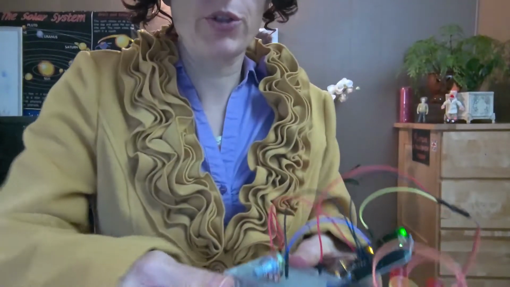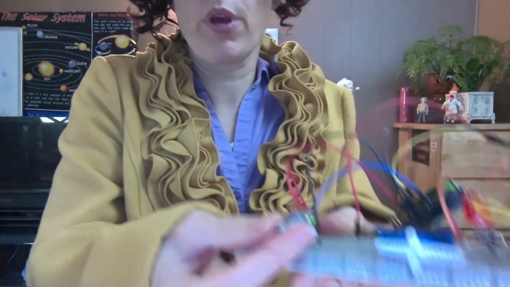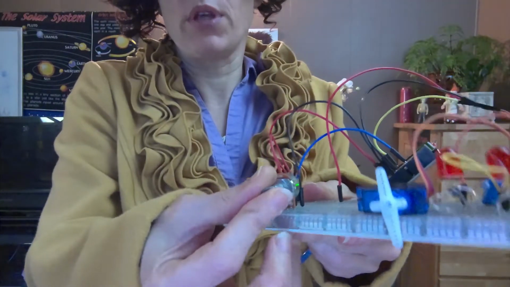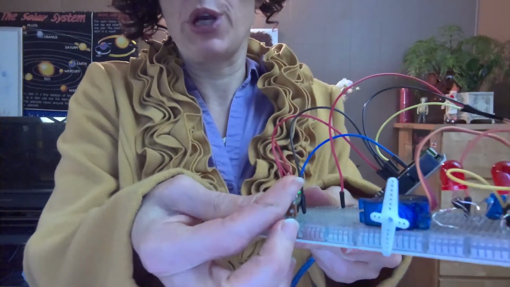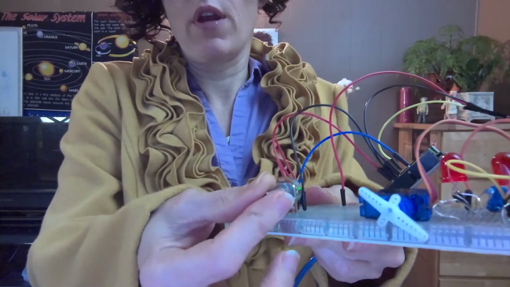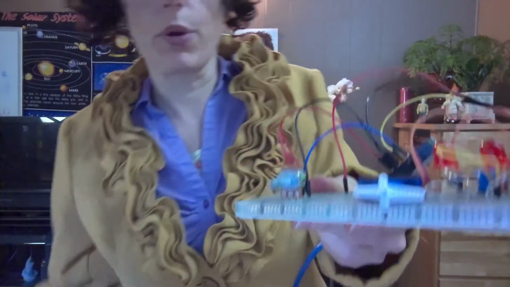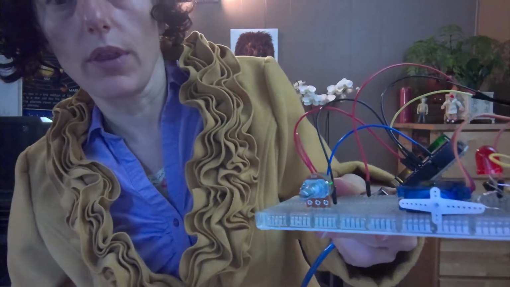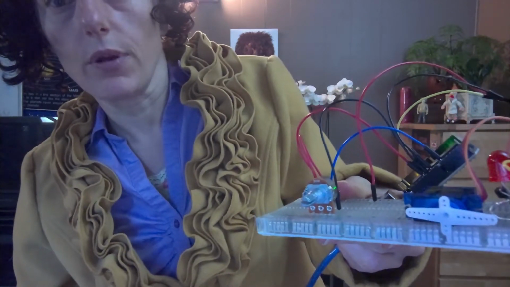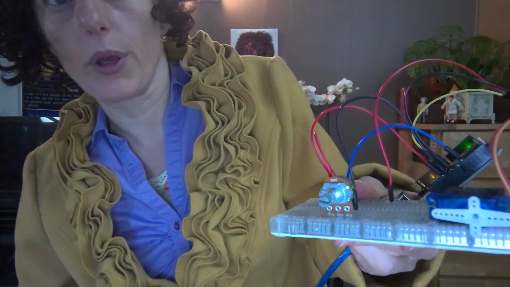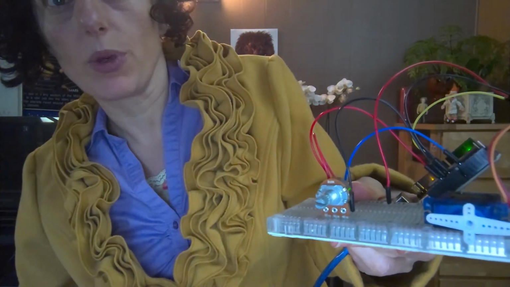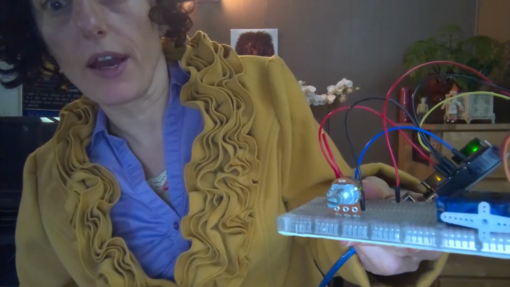Hi, Smitty here. I wanted to show off my servo motor running the knob sketch. When I turn my potentiometer, the knob, the servo motor moves along with it. And if you'll give me a moment, I will upload my sweep code that's modified.